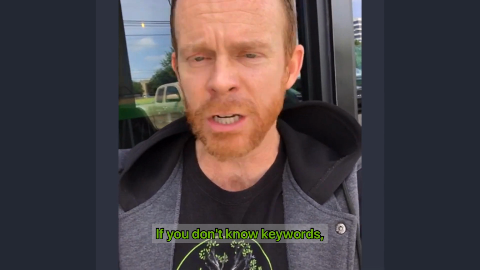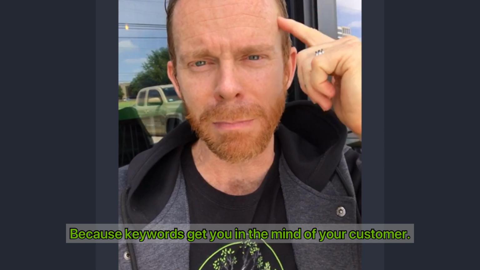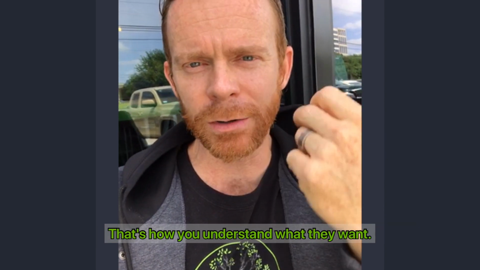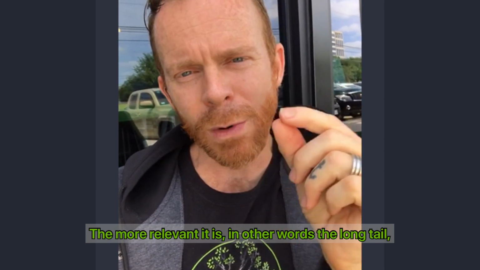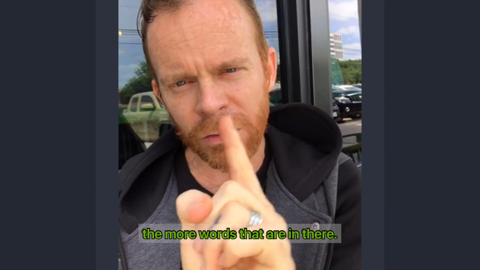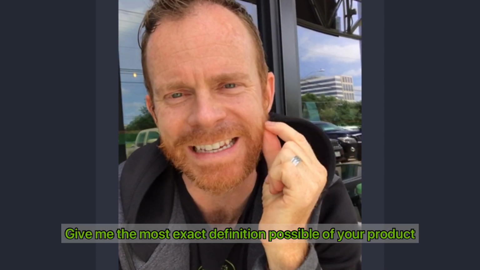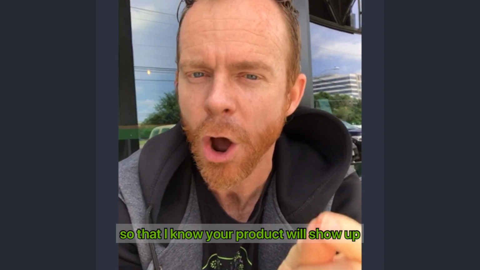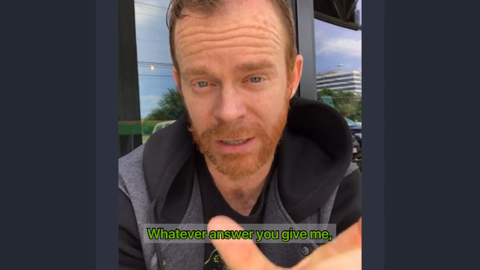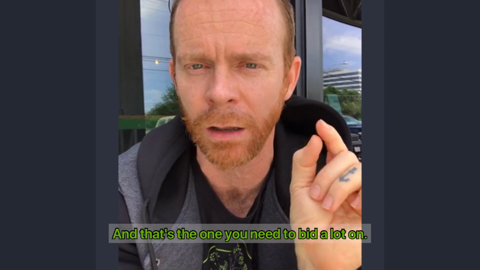If you don't know keywords, you need to stop selling on Amazon. It all goes back to keywords. Why? Because keywords get you in the mind of your customer. That's how you understand what they want. So again, how do I know how much to bid on a keyword? The more relevant it is, in other words, long tail, the more words that are in there. Look at it this way, guys. If I were to say, look, I need to find your product, give me the most exact definition possible of your product so that I know your product will show up on the first page of search results. Whatever answer you give me, that's probably your most relevant keyword, and that's the one you need to bid a lot on.